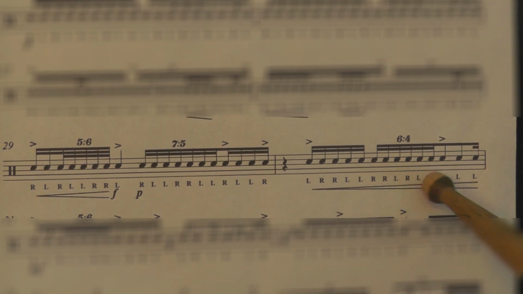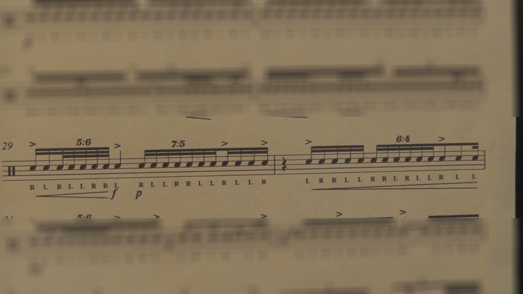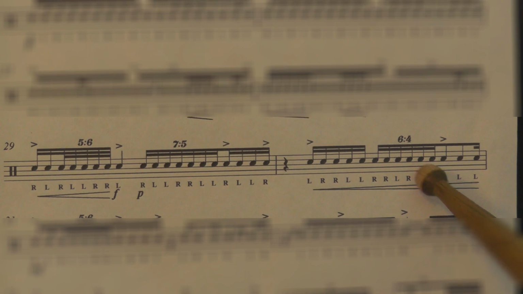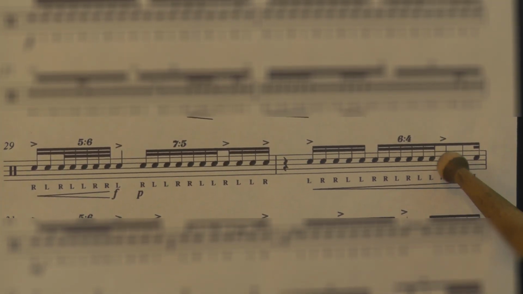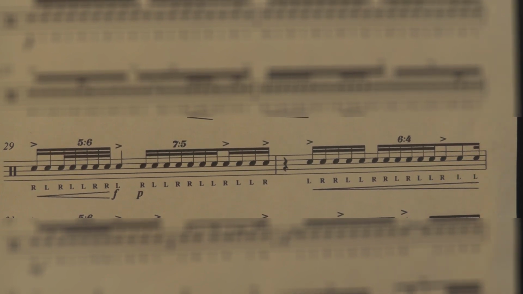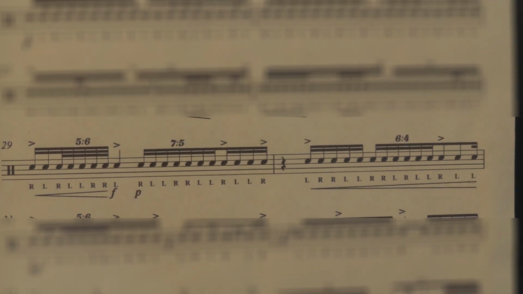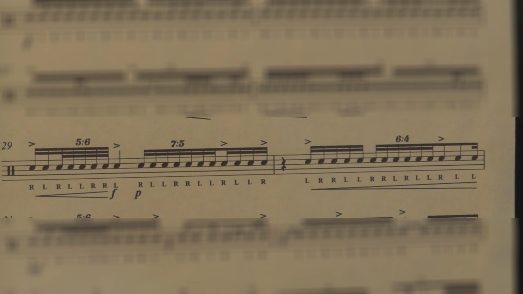Now this is where it gets a little bit more difficult again. We have a sextuplet here beginning on the second beat of the bar that takes 4 16th notes to complete. So this is 6 in the space of 4. And then we have 1, 2, 3, 4, 5 16th notes to finish off, all within this 18/16 time signature.